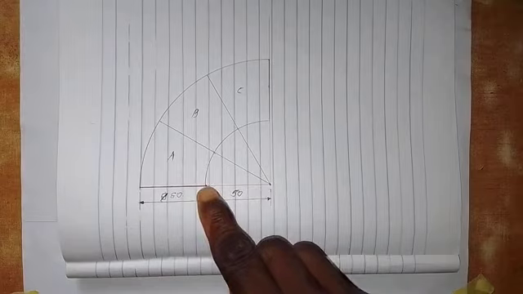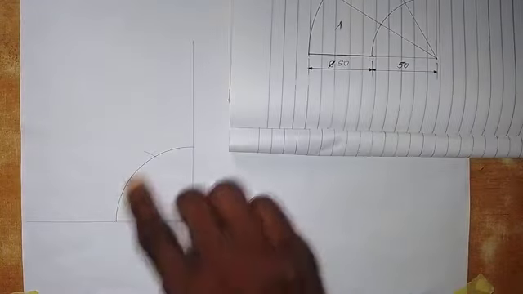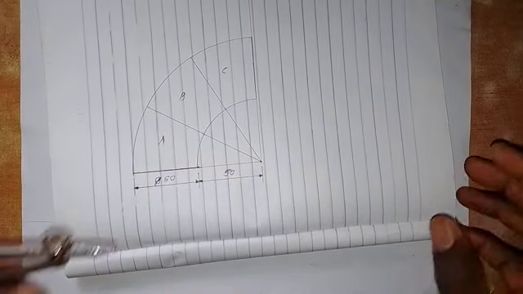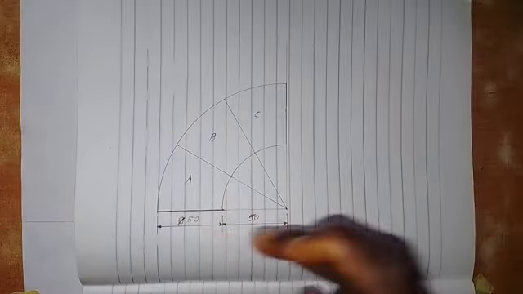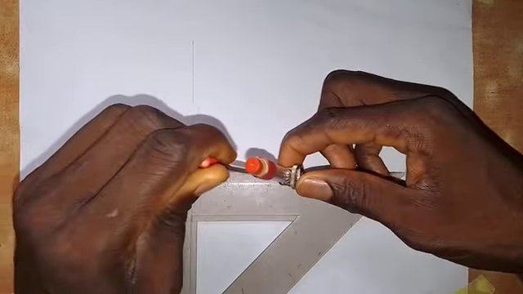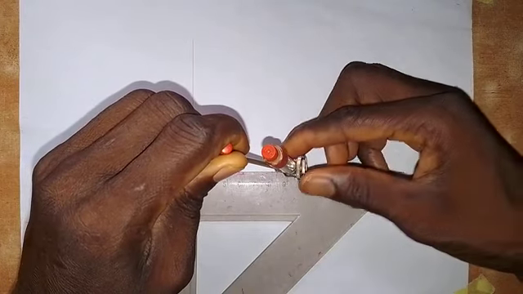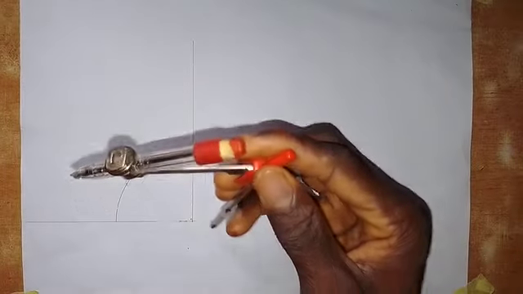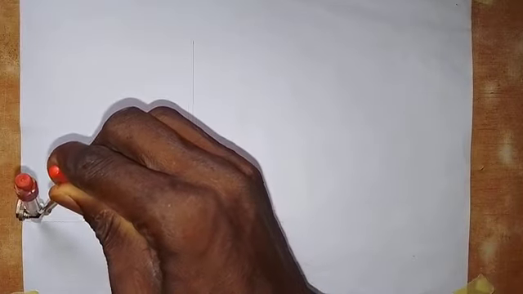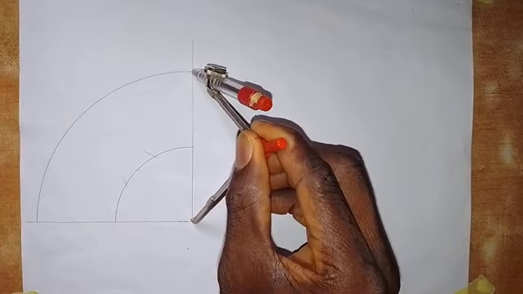The next thing, as I said, the distance from here to here is 50, and that is the 50 that we used to draw this arc. Then I'm going to add this 50 millimeters and this 50 millimeters together, making 100, so that I can draw this particular arc. So I will take a measurement of 100 millimeters. This is 100 millimeters here now. I will put it at this point here. Then I will draw an arc from here to meet this vertical line.